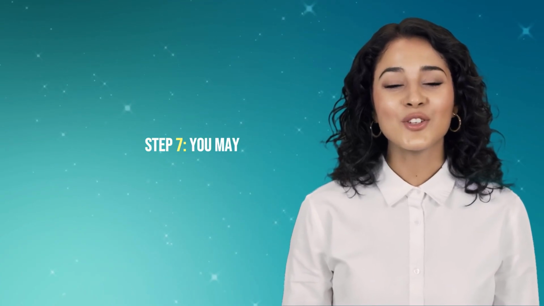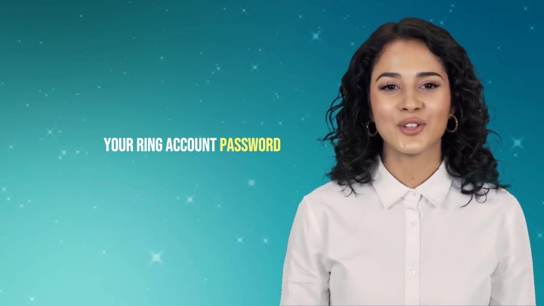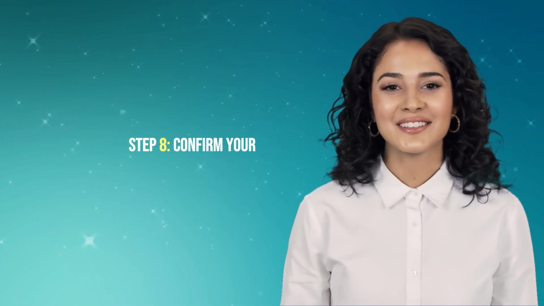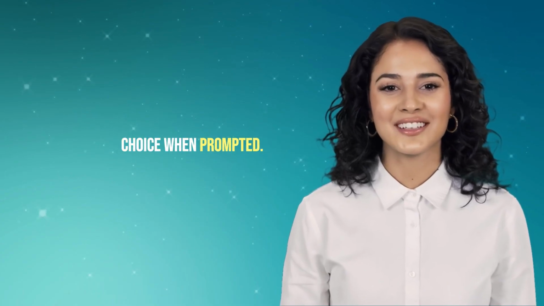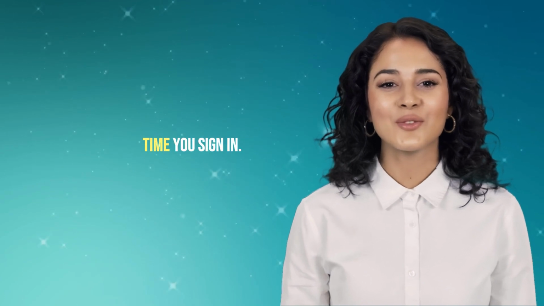Step 7. You may be prompted to verify this change by entering your Ring account password or using Touch ID one last time. Step 8. Confirm your choice when prompted. The app will now require you to enter your password manually each time you sign in.